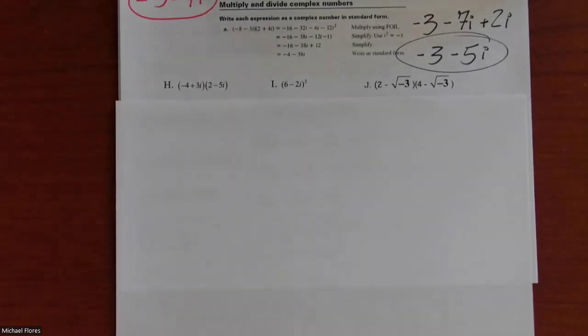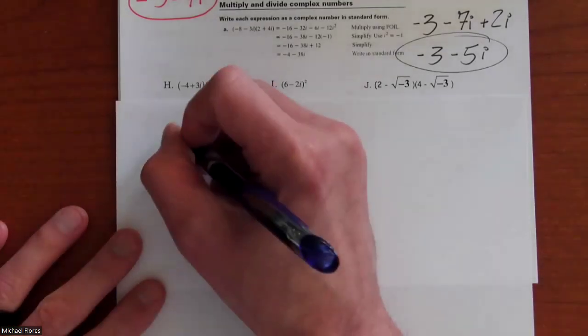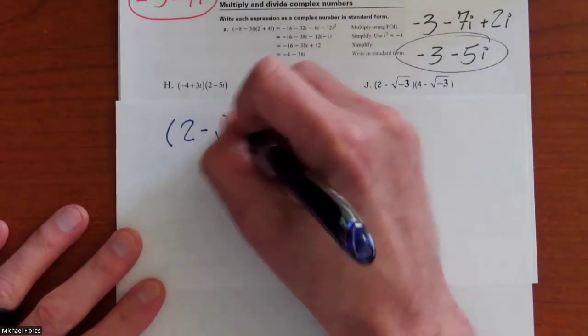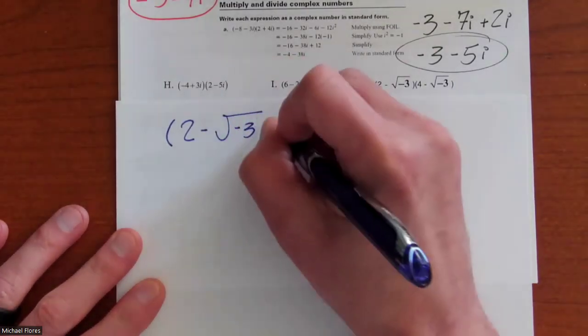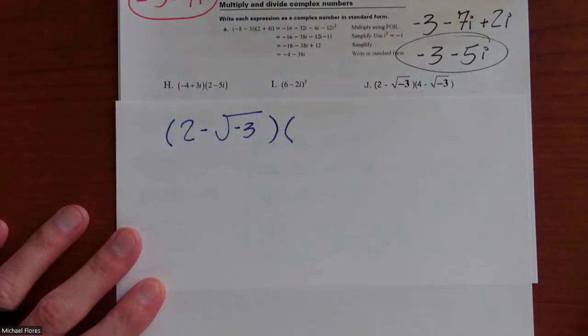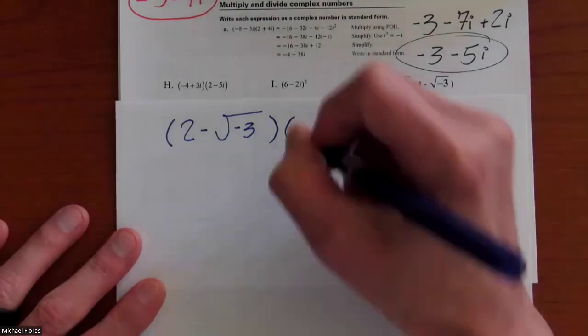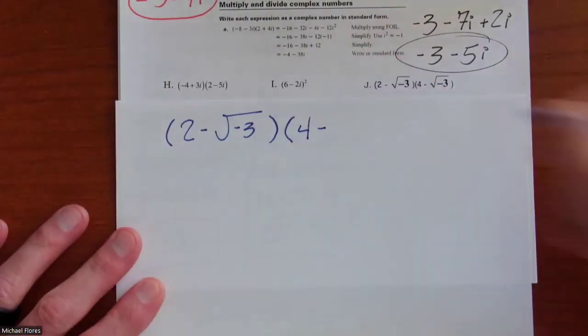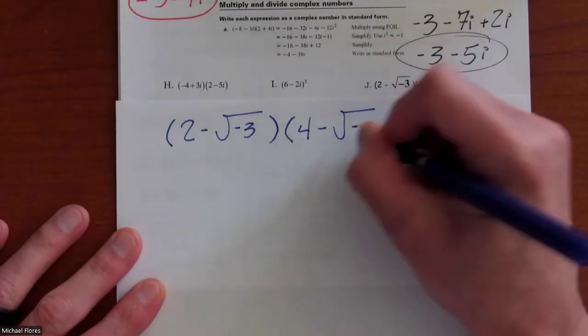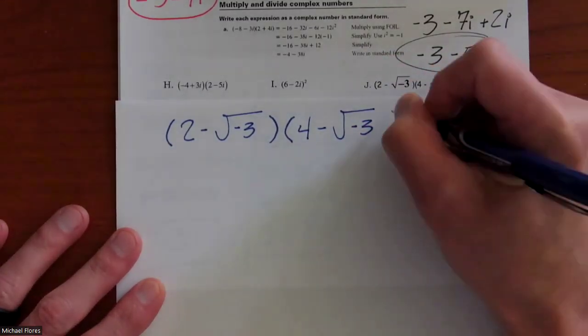Okay, let's do example J. This one's got a lot of stuff going on. Proceed with caution. In fact, I'm going to rewrite it again because even I'm a little nervous. Negative 3, or minus root negative 3.